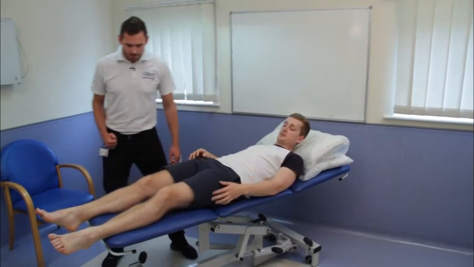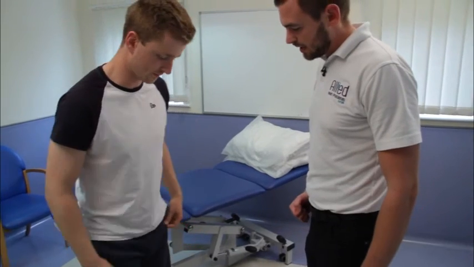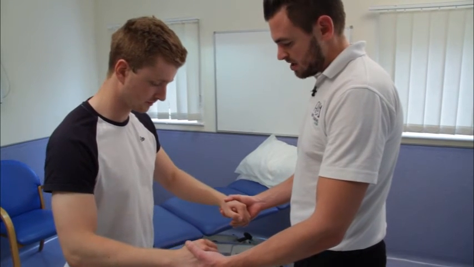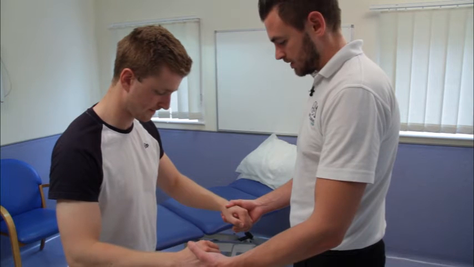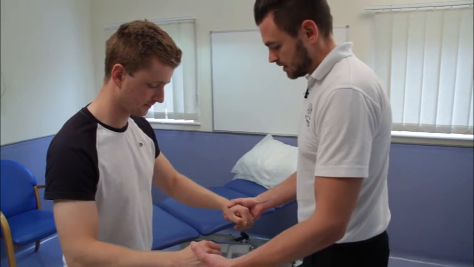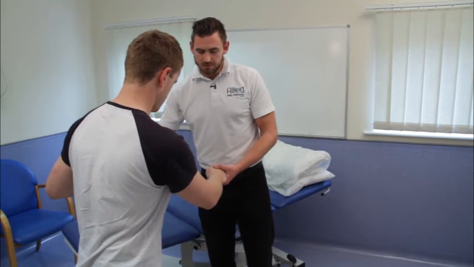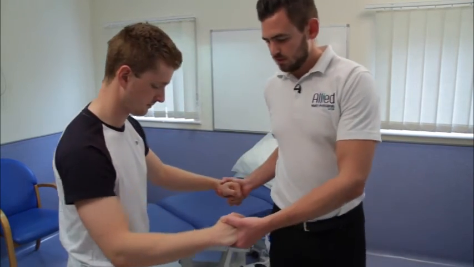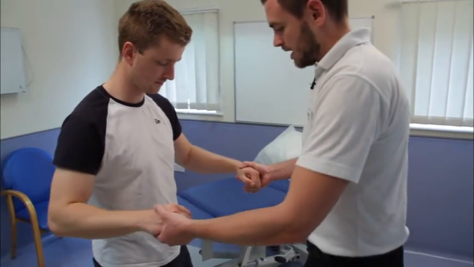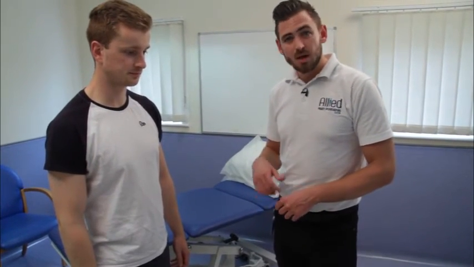If we can get Rob standing up for me, I'm just going to come round. We're going to have Rob standing on one leg. I'll take my hands for balance there. We're going to get him to bend his knee approximately 30 degrees. Rob, I want you to keep your foot in one place while I move you around. Again, we're doing an internal and external rotation at the knee, but in a weight bearing position this time, and we're looking for any reproduction of the patient's symptoms. Good, and back round. If that doesn't bring on the symptoms at all, you can take him into about 60 degrees of flexion and retest in there.